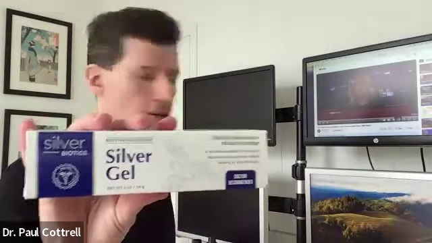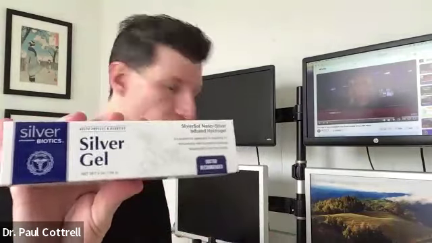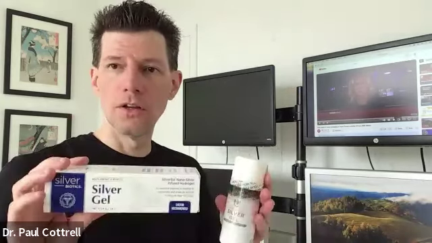Structural nanosilver gels. I have 2 types. I have this in the tube, and I also have it in the dispenser. You use them the same way. You put it on your hands, it stays active for 5 hours. You can put it around your mouth, around your nose, around your ears, around your eyes. You can lightly coat your nostrils. Use this every day. It'll neutralize pathogens.